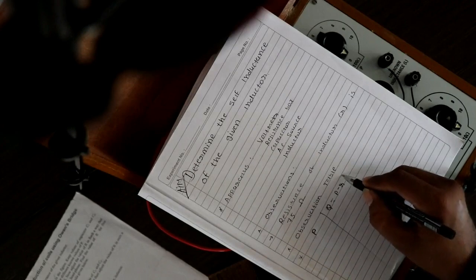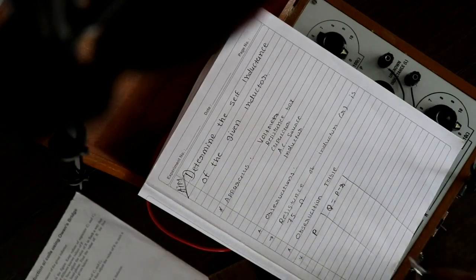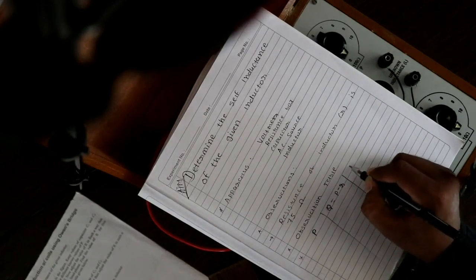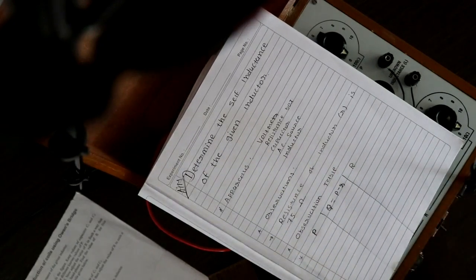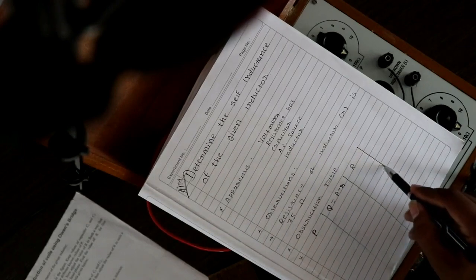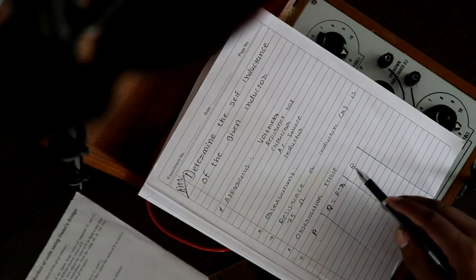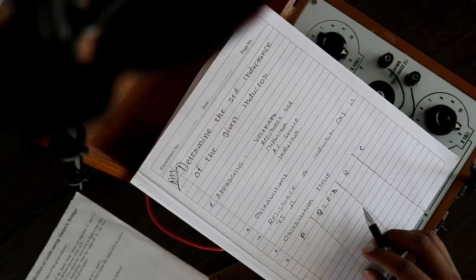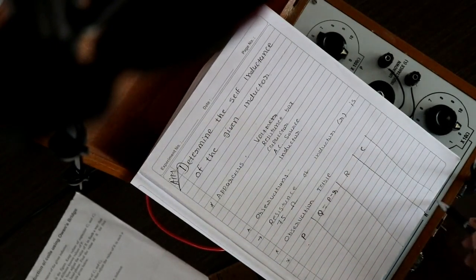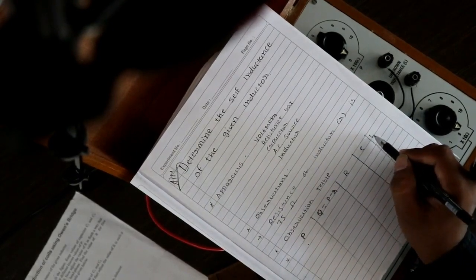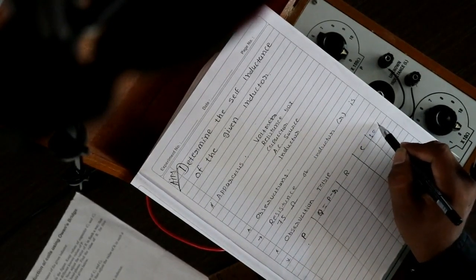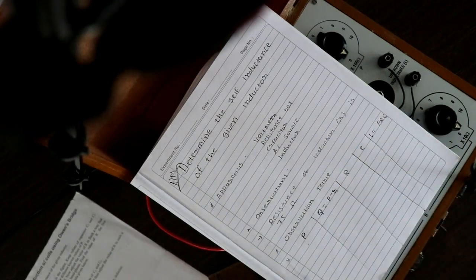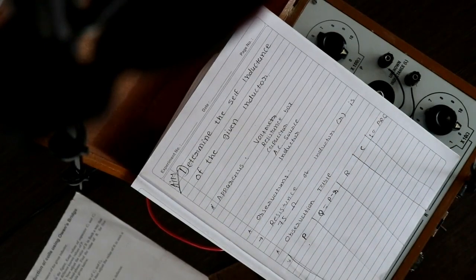Then we want to measure the value of R, and with the values of P, Q, R and C, we can calculate the value of L, which is equal to P R C. Okay, this is our observation table.